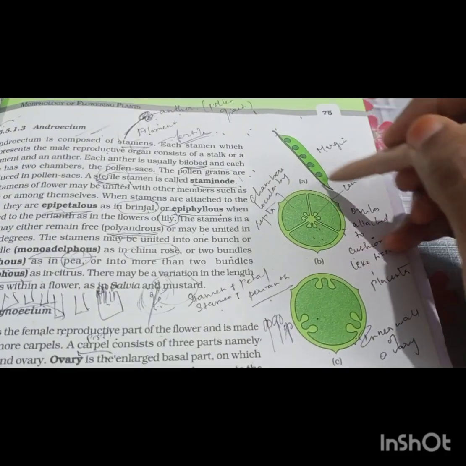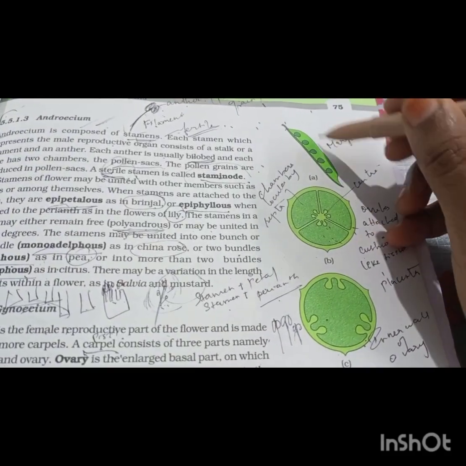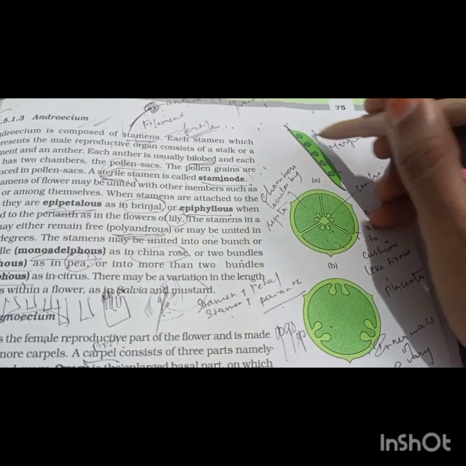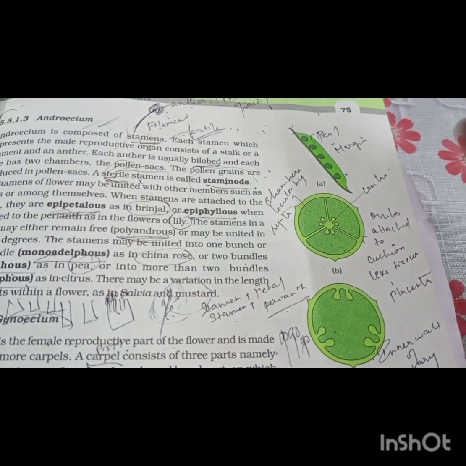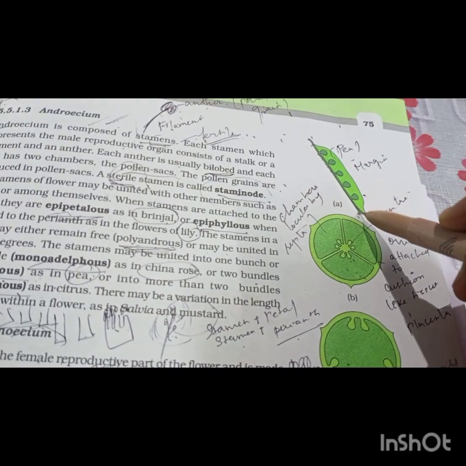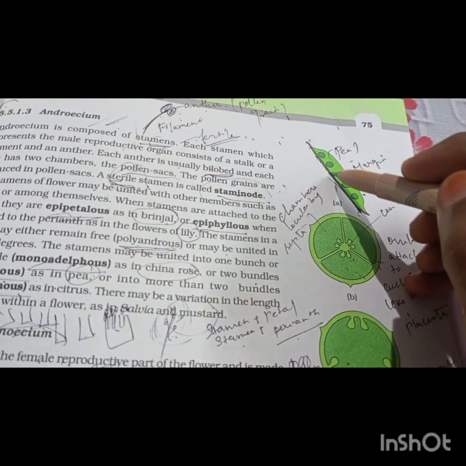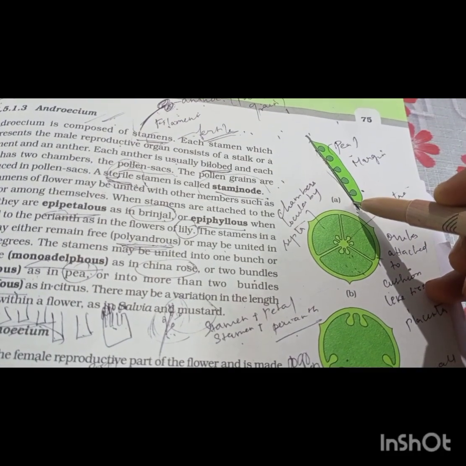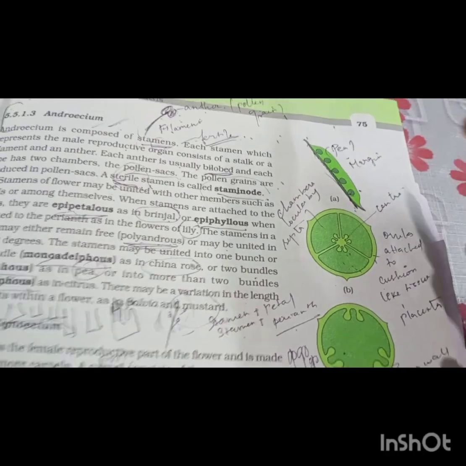The first one is the marginal. It is found in the margin. It may look familiar, like that pea which we are buying and using. So you can see it is forming a ridge. The placenta is actually forming a ridge in the margin in which the seeds are embedded.